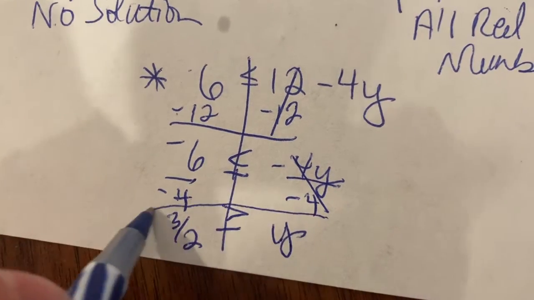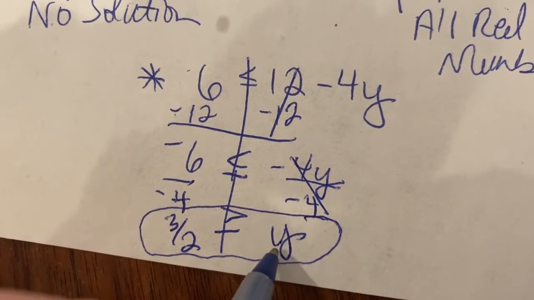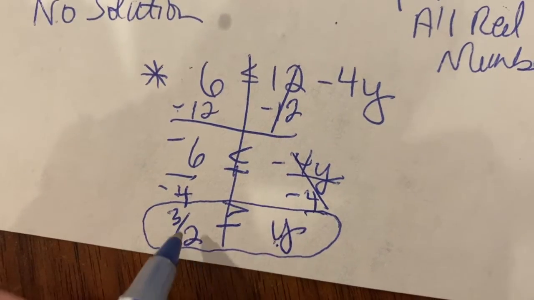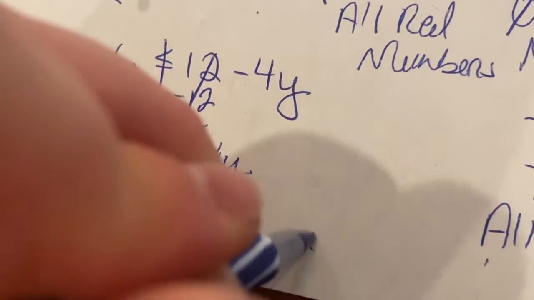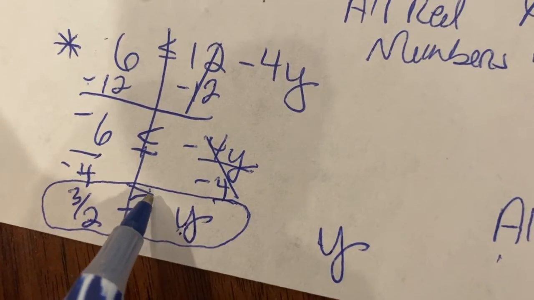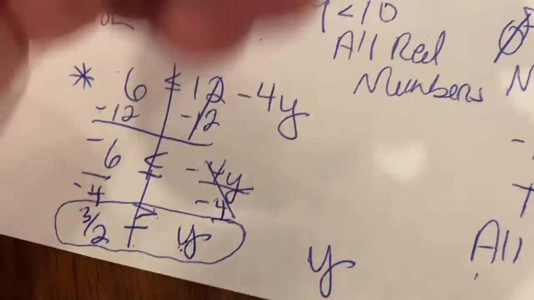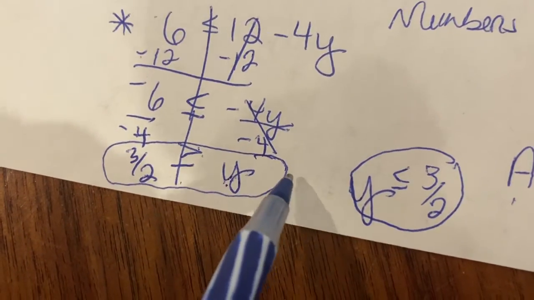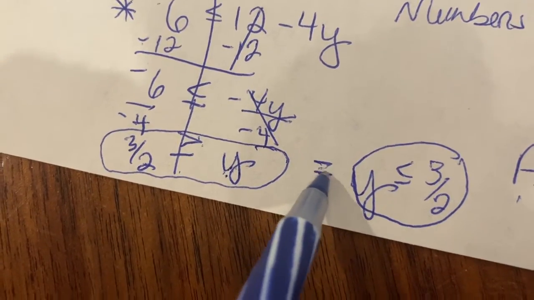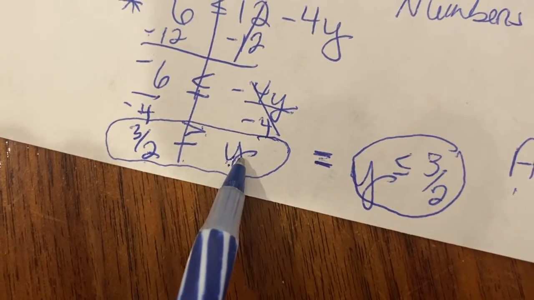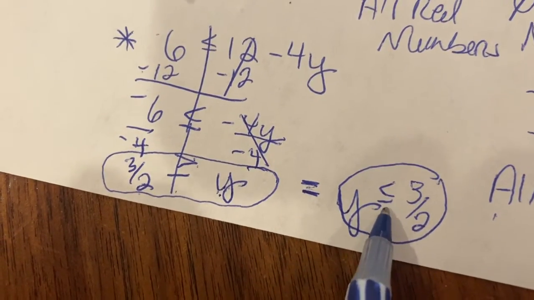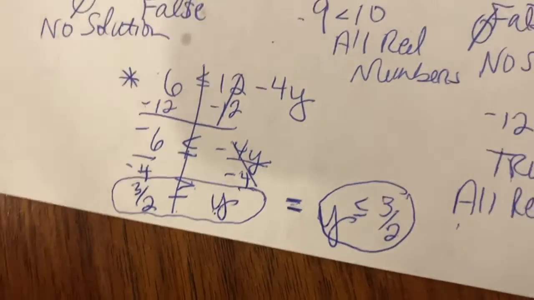But oftentimes we do not leave an answer looking like this because the variable's on the right. So I want you to know that 3/2 is greater than or equal to y is correct. But also it is correct to say y is, notice how the inequality points to y. Keep it pointing to y. Less than or equal to 3/2. So I need you to know that these two statements are equivalent statements. 3/2 is greater than or equal to y is the same thing as saying y is less than or equal to 3/2.